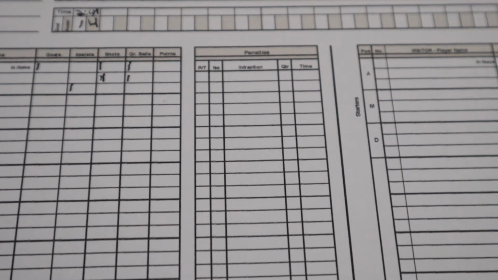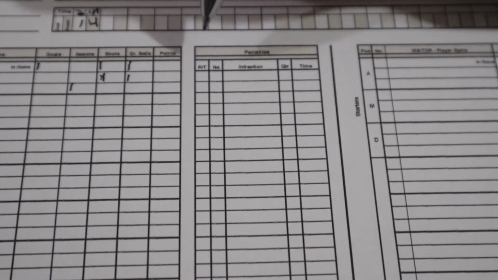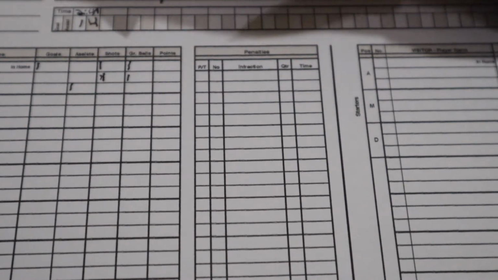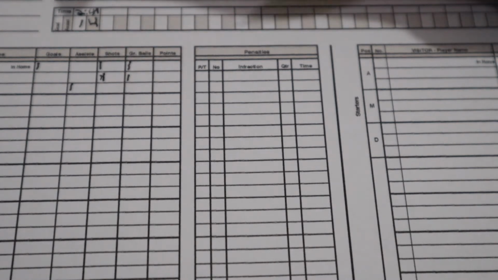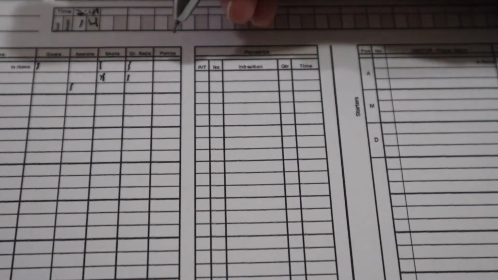The next section on here is penalties. For this one, the few columns in the middle are really the most important. I'm going to go through the most important ones. You can do this in as much detail or as little detail as you want. You want to make sure you have the score and some of the basic information, which is what I'm going to focus on. You're going to put the player number.